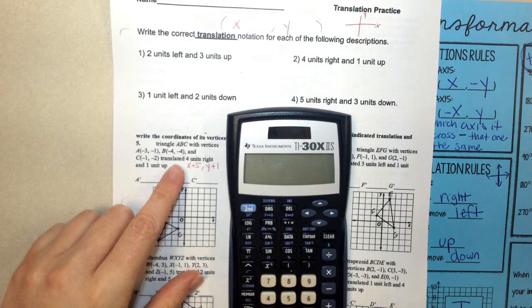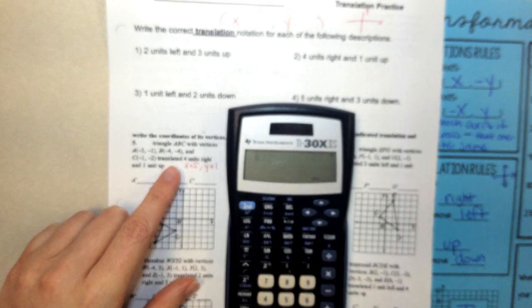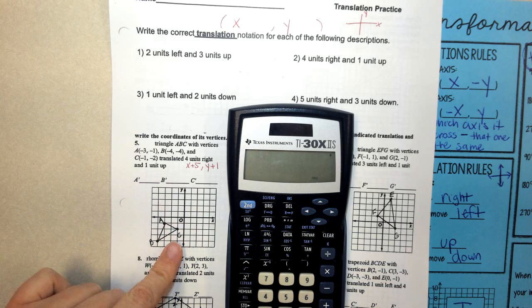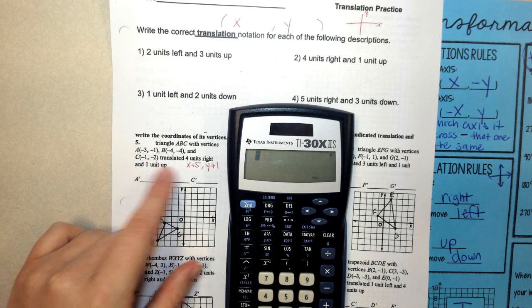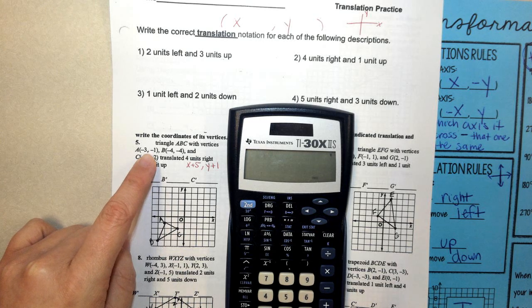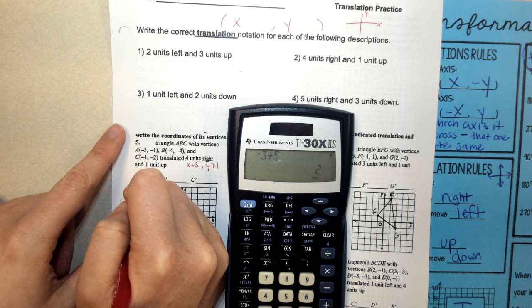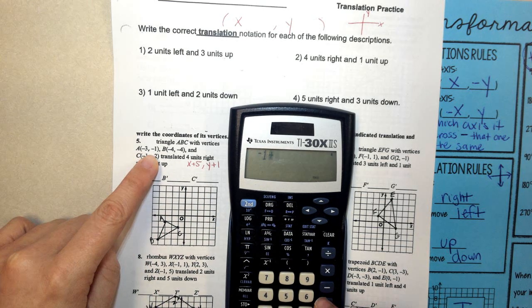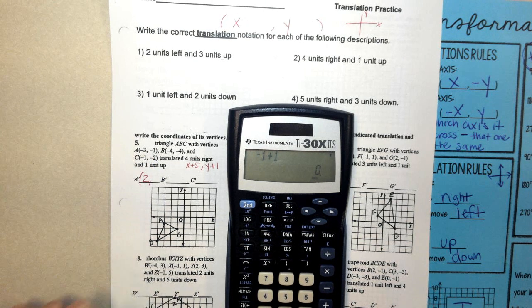And I don't know why, but people tend to do better using the rules. I know everybody thinks it's easier just to count on the graph, but using the rules, people tend to make less mistakes on it. I don't know if it's because we're using our calculator or what, but it just happens that way. So -3 plus 5 would be 2, and -1 plus 1 would be 0.